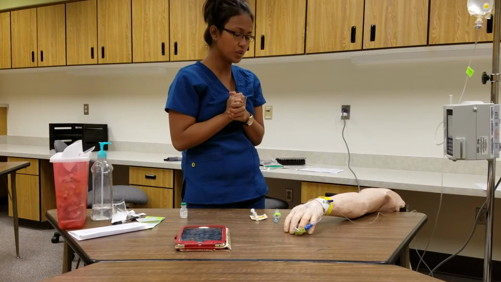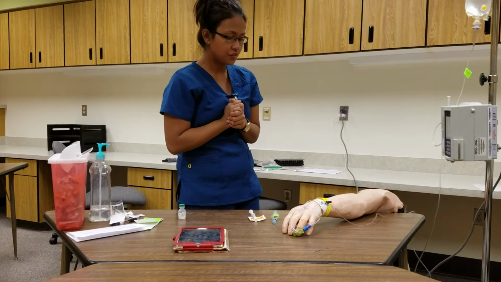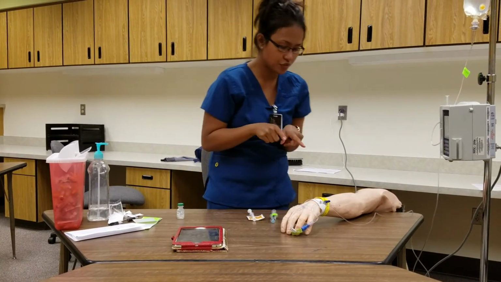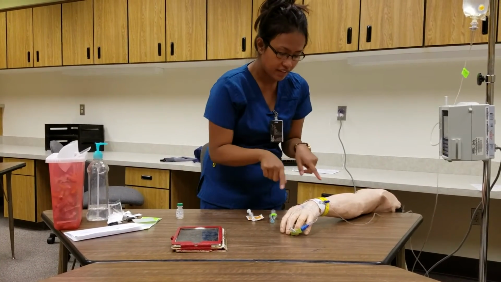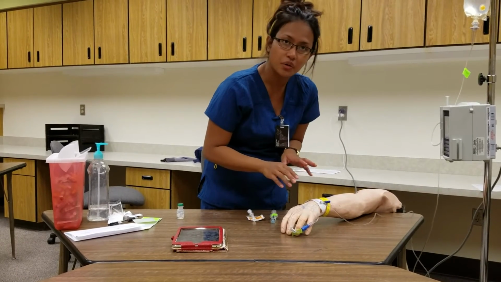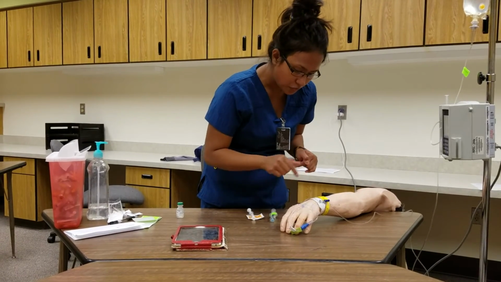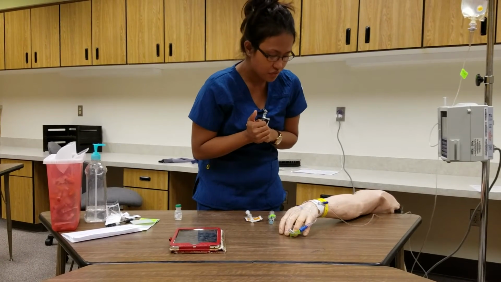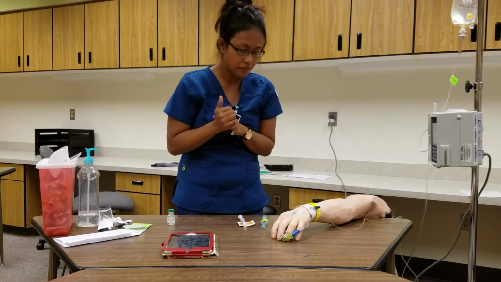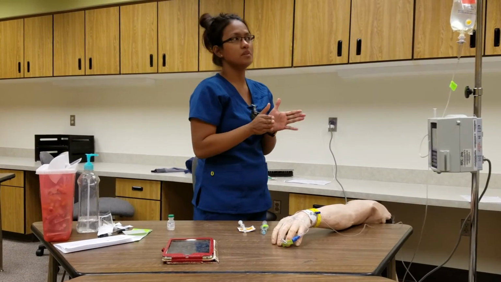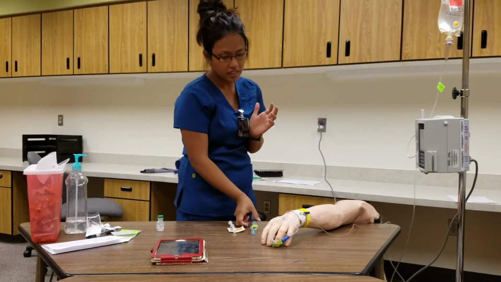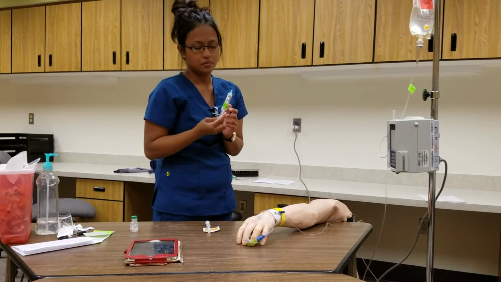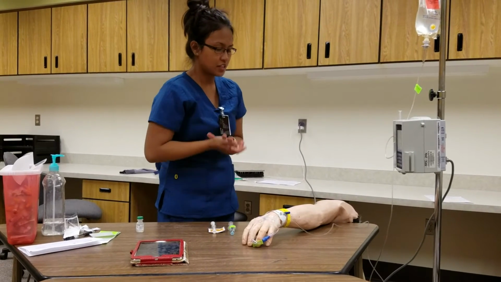What I want to do is assess first. I want to wash my hands. I want to assess Miss Sandra Jones' IV site for any infiltration or any signs of phlebitis. So I'm checking. It looks good. There's no signs of infection. Anything looks normal to me. I will be explaining to Miss Jones the medication that she'll be getting, that she'll be getting some morphine, and it's for pain.